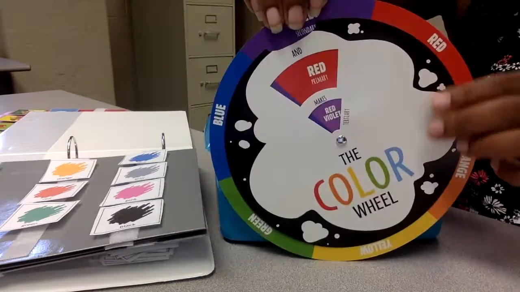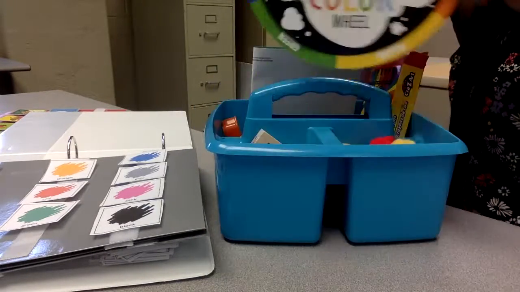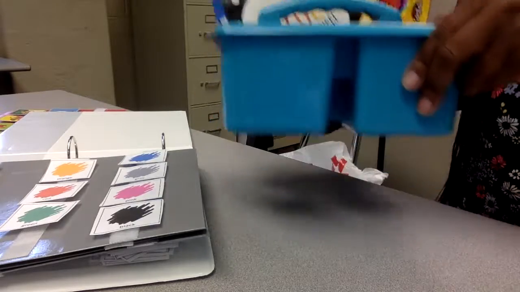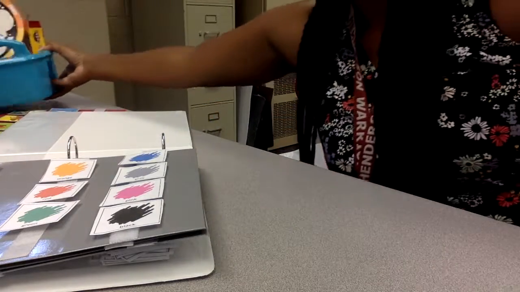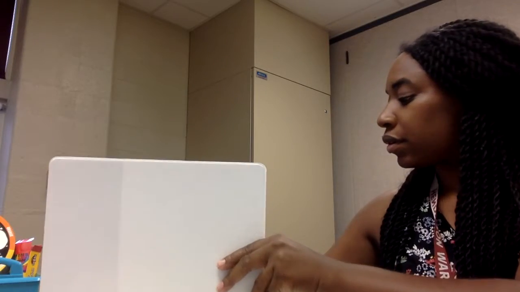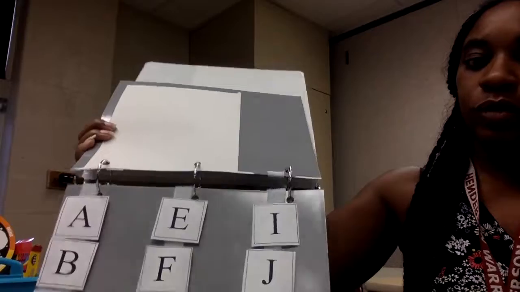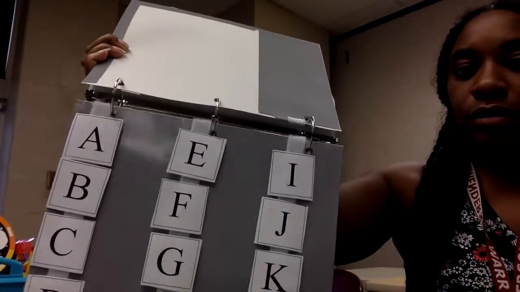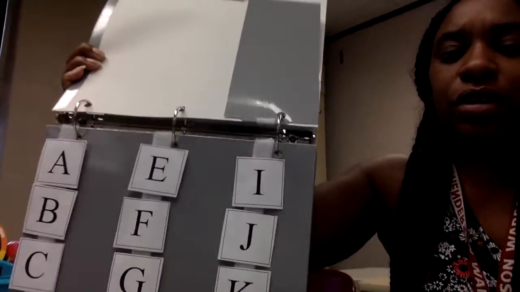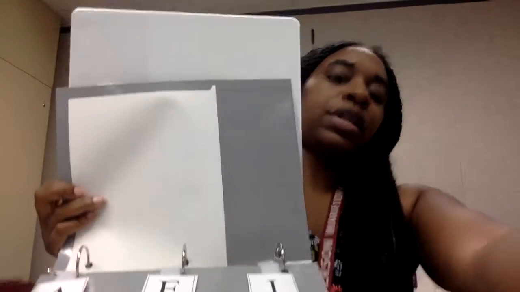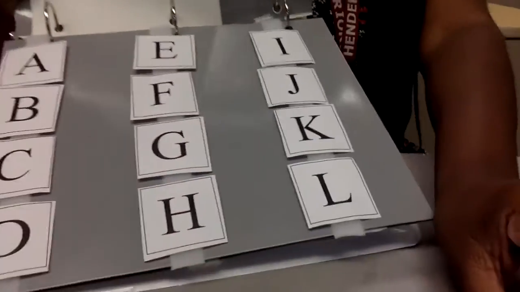Again, some other things that you can use, a color wheel. And then in this system, I also have letters that can be used if you're having a spelling lesson.